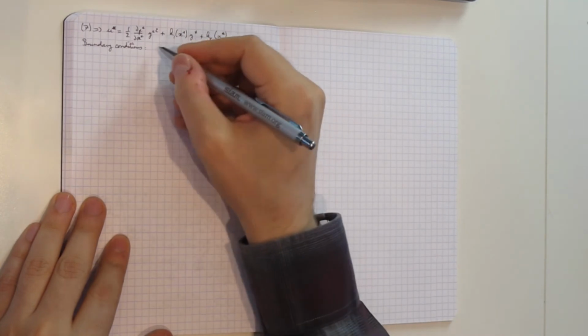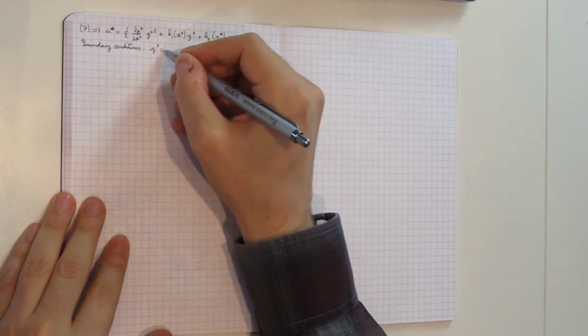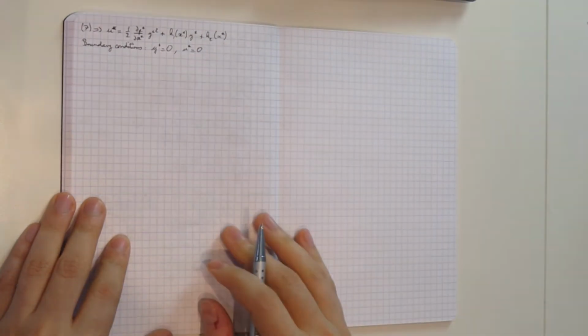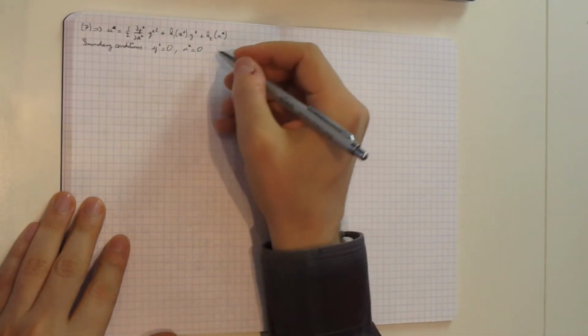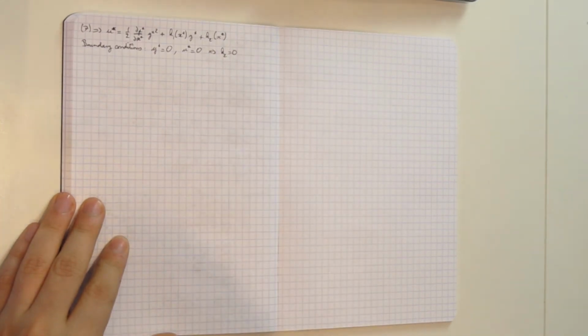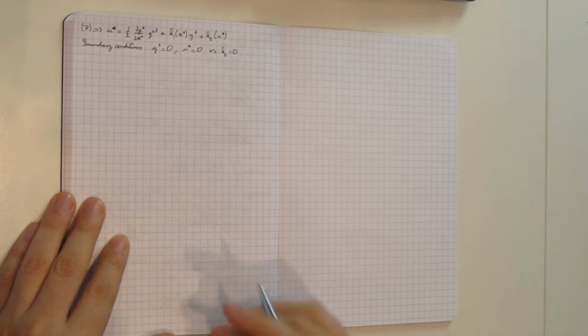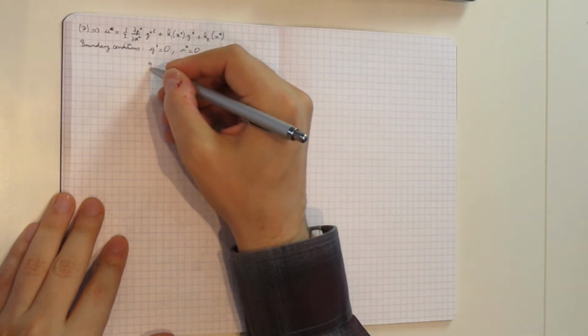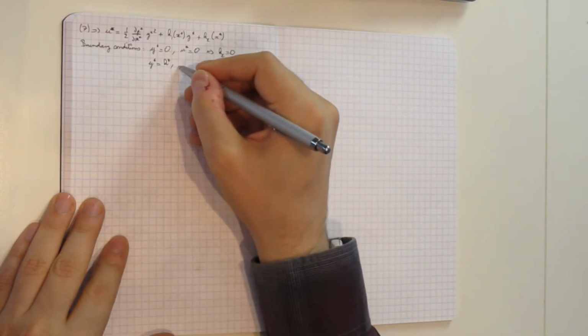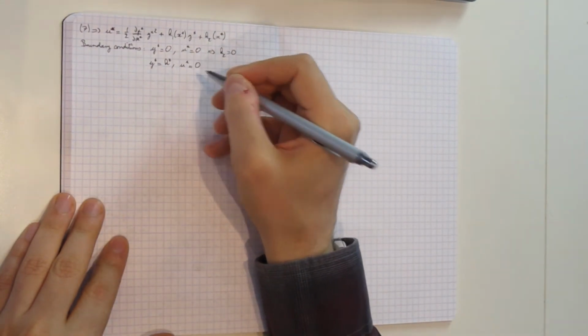In particular, if we take the boundary condition at y equals 0, we have that u has to vanish. What that means is directly that k2 is 0. So that makes a very nice simplification. And the second boundary condition was at y star equals h star. And at this point, the velocity also had to vanish.